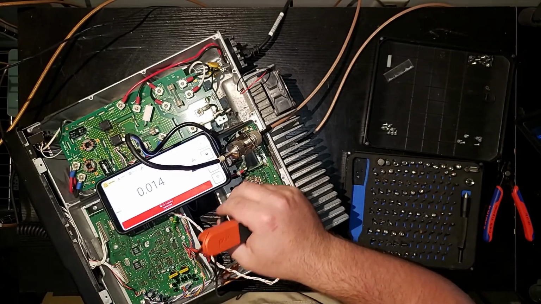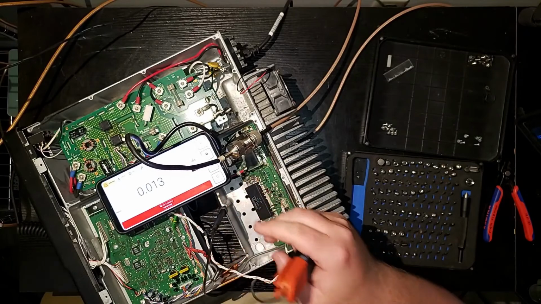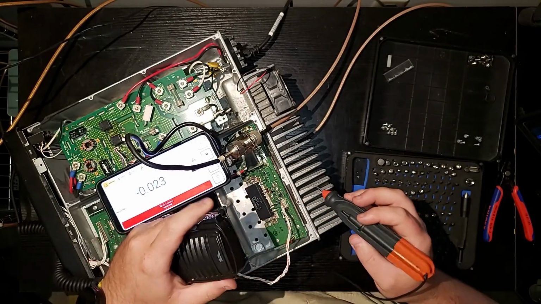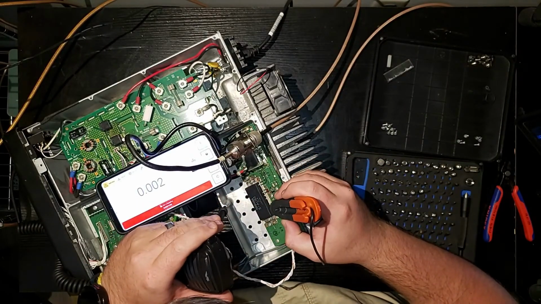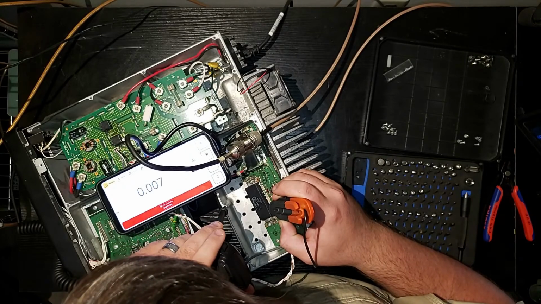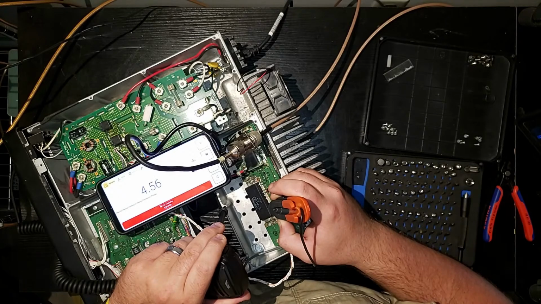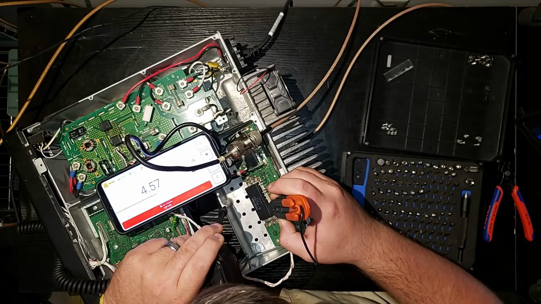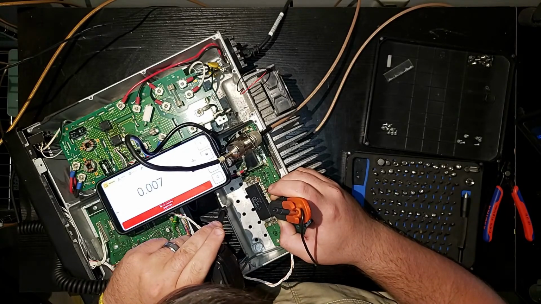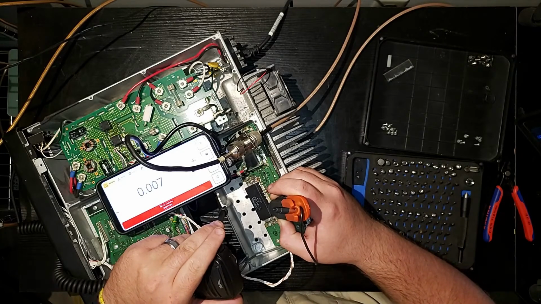That's kind of wobbly. Ah, good enough. Here, I'll just put pressure on it with one hand. Okay, you got nothing for control voltage. Key it up and you get 4.5. So, I mean, that thing's working like it's supposed to.